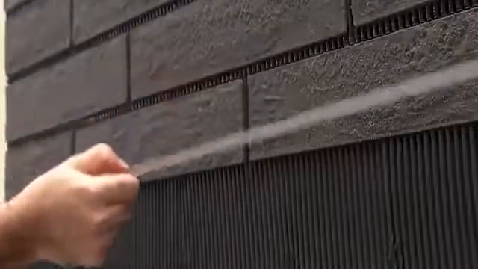After the installation, this wall is absolutely identical to a real exposed brick wall. These tiles are made of mineral polymeric composite. The brick feels like a decorative plaster to the touch.